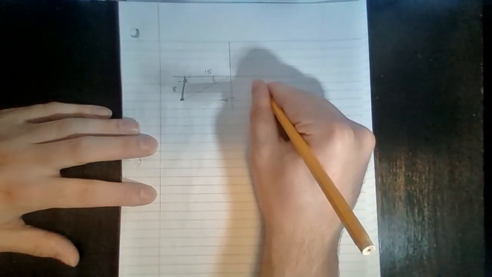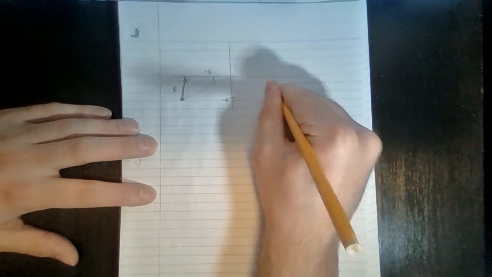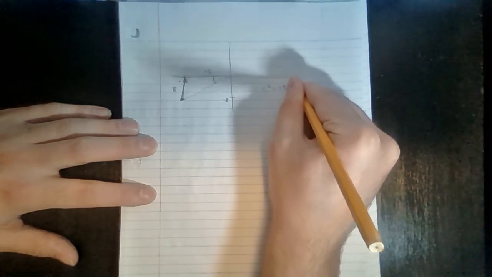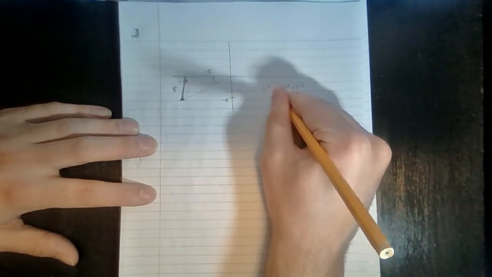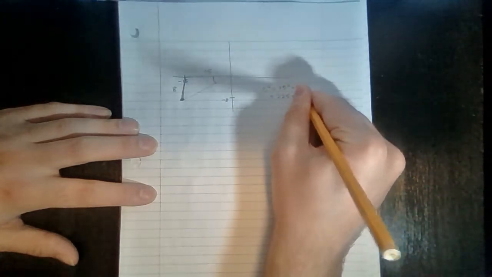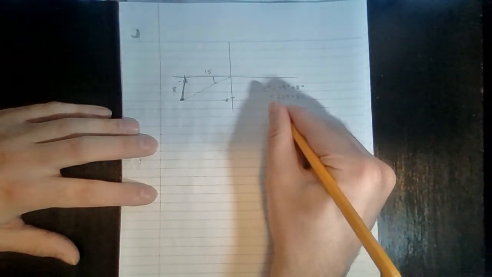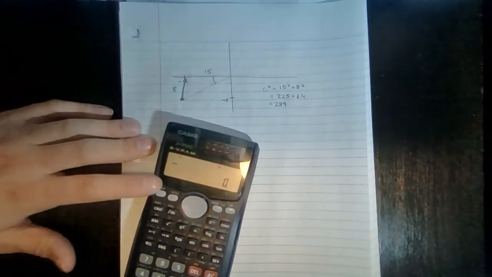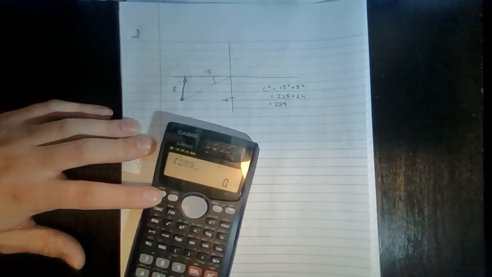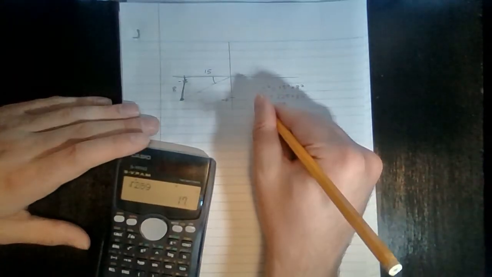Our hypotenuse is going to be 15 squared plus 8 squared, or 225 plus 64, which is 289, and the square root of 289 is 17.